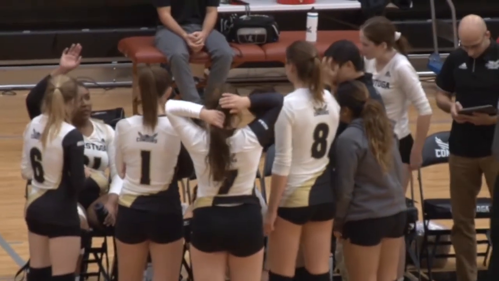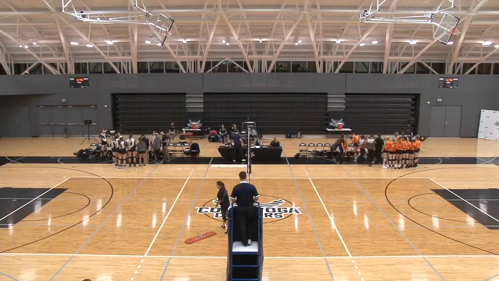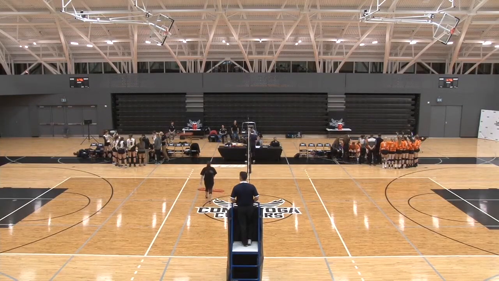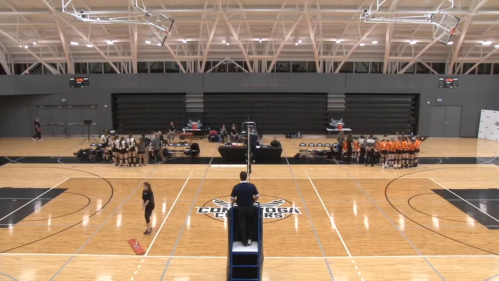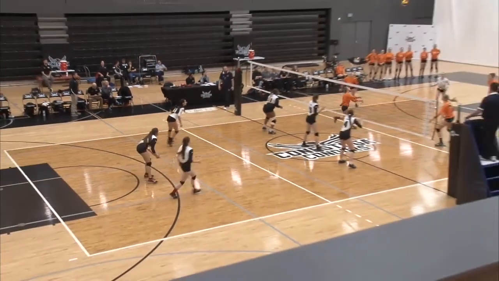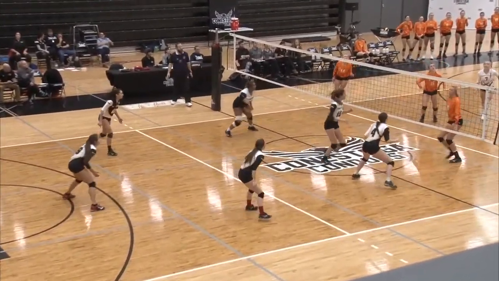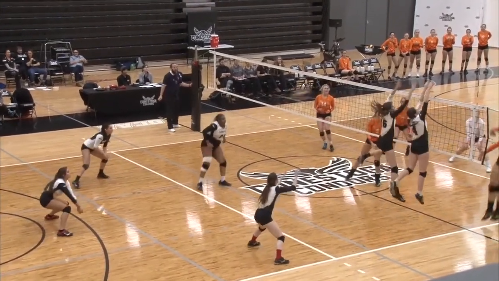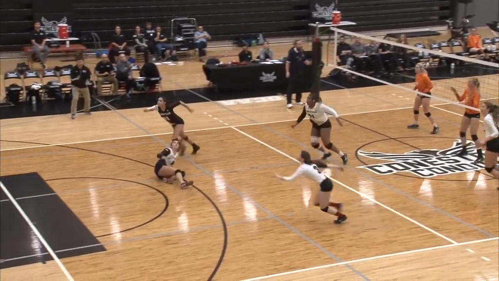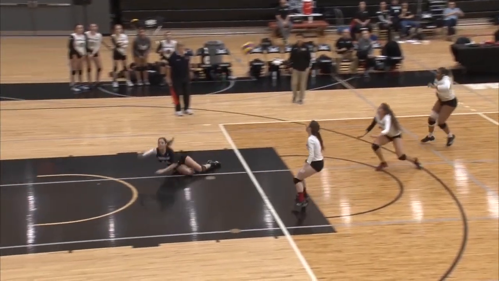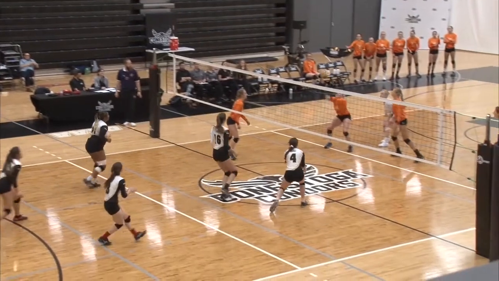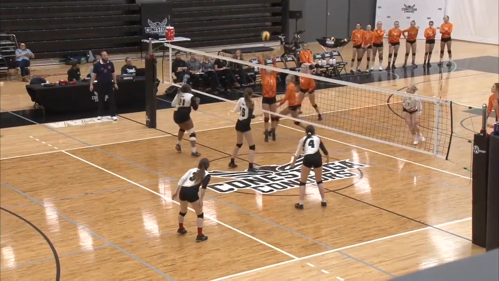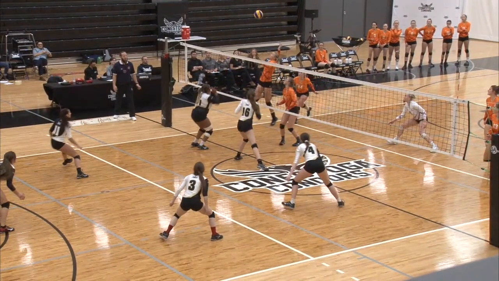This is a nail biter of a set, 22-21 Conestoga. The last few really count. So here we see the strength from Conestoga. Mohawk serves them a set, and they really keep that ball in play. Very strong save with the setter diving back there with one arm to save it.